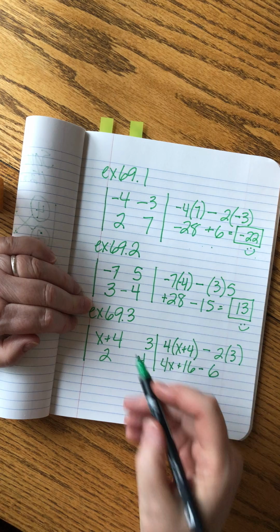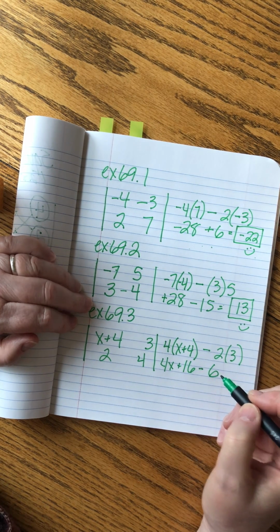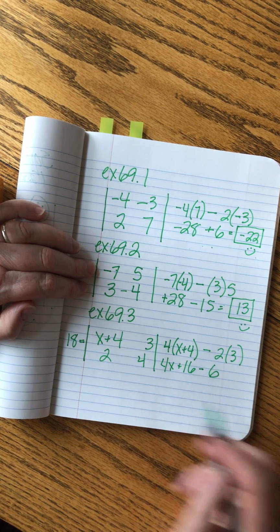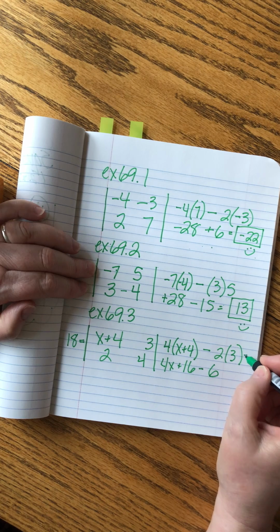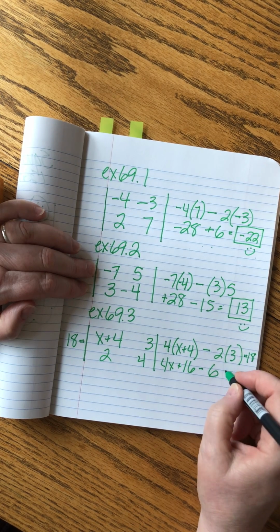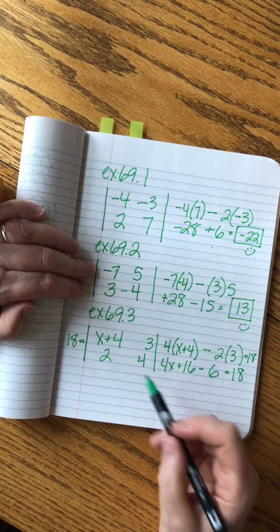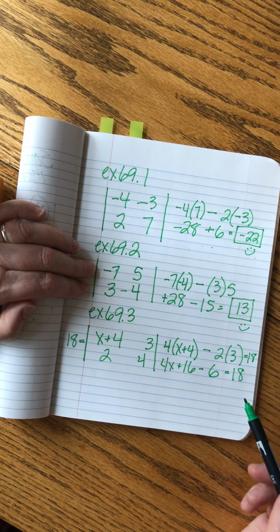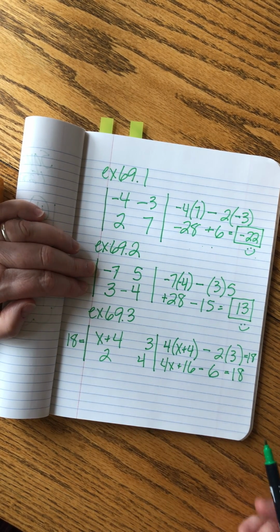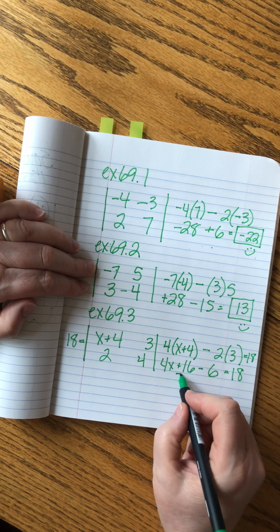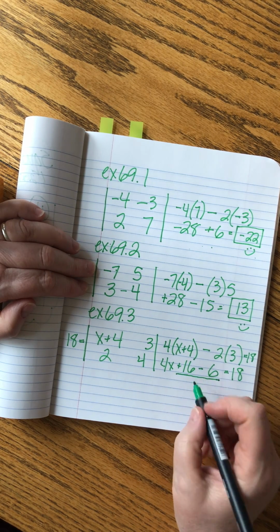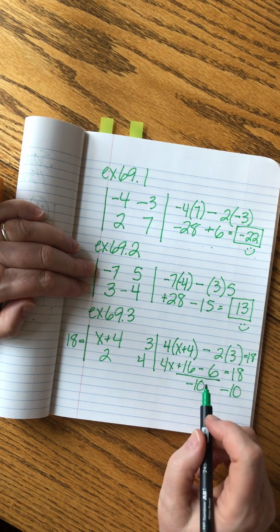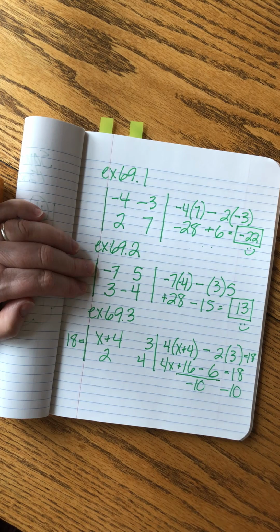Oh, I'm missing one piece of the problem. I'm going to write it over here. Equals 18. Aha. So this time it's an equation. And that's going to allow us not just to simplify, but to solve for the determinant. The way I had it without the equal 18, we could simplify it, but we wouldn't get an x equals. So this changes the problem quite a bit. All right. Plus 16 minus 6 equals 10. So I'm going to subtract 10 from both sides.